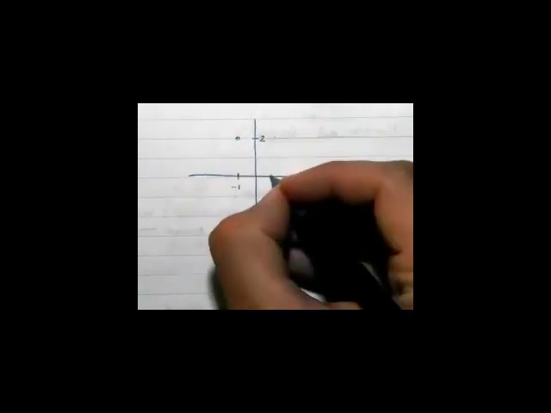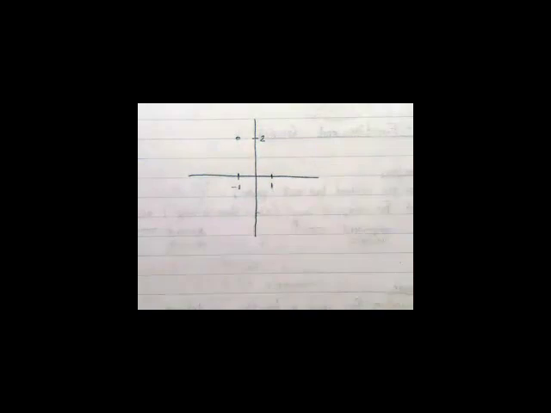So let's say I have, at negative 1, I'm up at 2. So if it is odd, and f of negative x equals negative f of x, what should be the value of f of 1? Negative 2. Mm-hmm. So it's going to be down there.